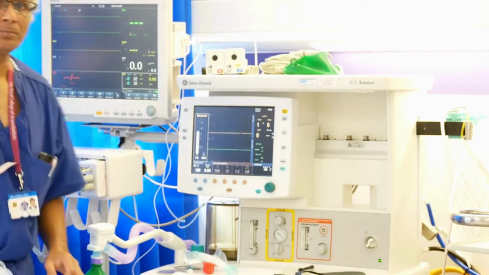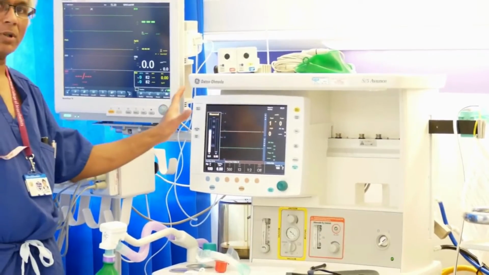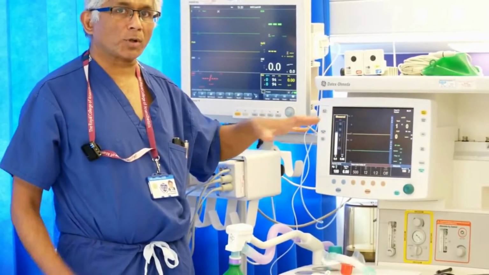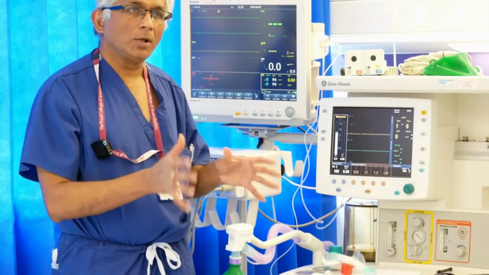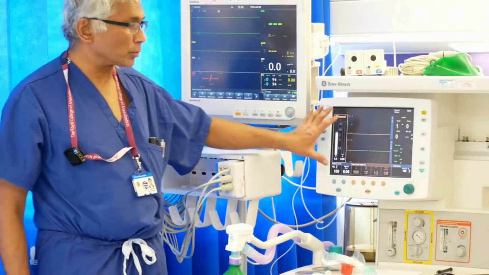Hi, I'm Lalit. I'm going to show you the ventilator screen. When you come and your patient is already on the ventilator, there are two screens here.